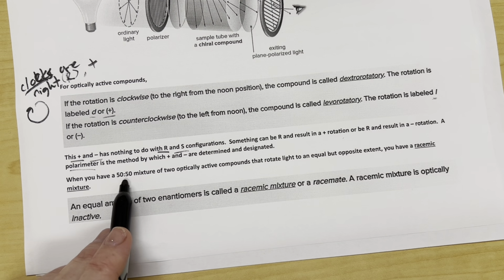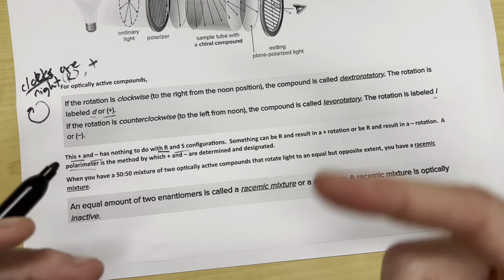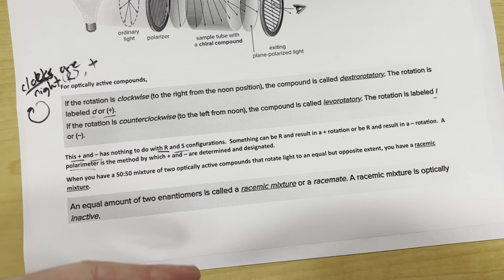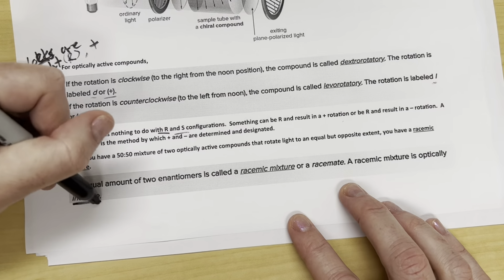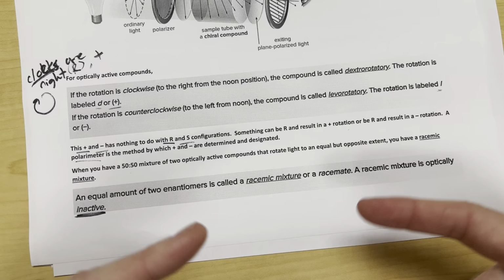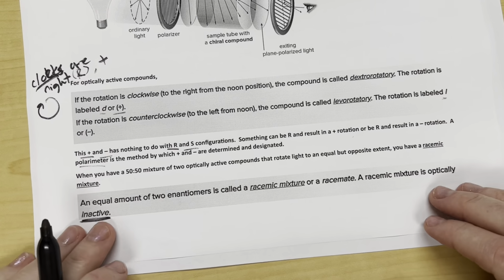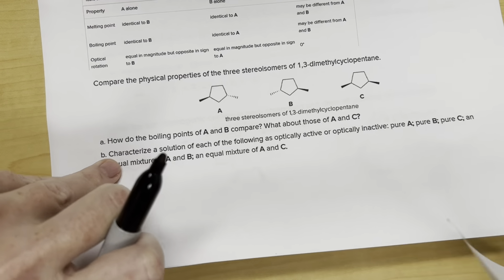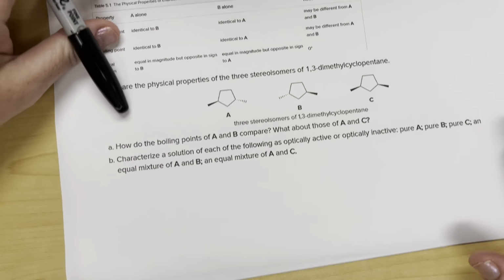If you have a 50-50 mixture of two optically active compounds, so maybe one that's rotating light to the right and one that's rotating light to the left, you're going to have what's called a racemic mixture, and those will be optically inactive, okay? So if you have a compound, maybe that one goes to the right, one goes to the left, as long as they're 50-50 amounts, they cancel each other out and they're optically inactive. All right, so let's put this in terms of actual compounds.